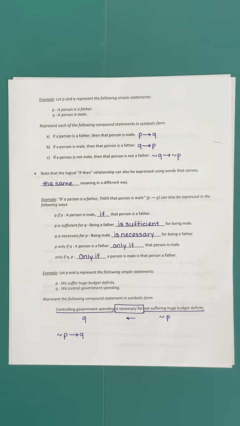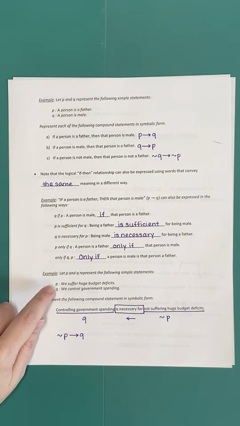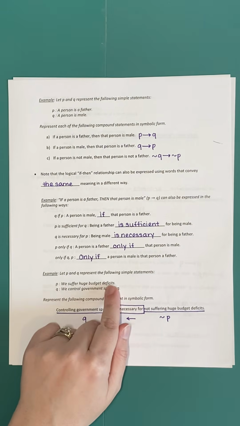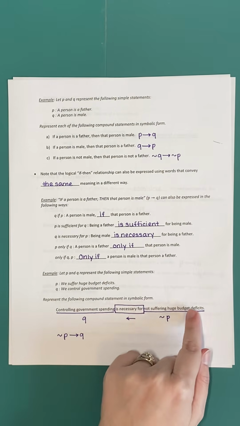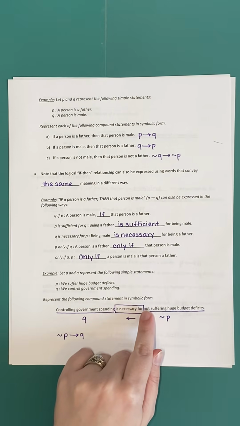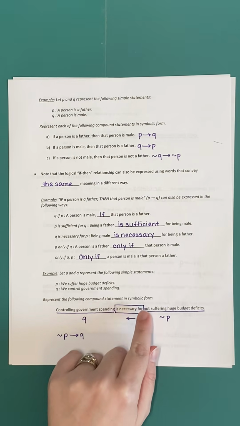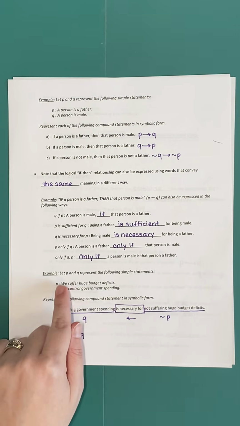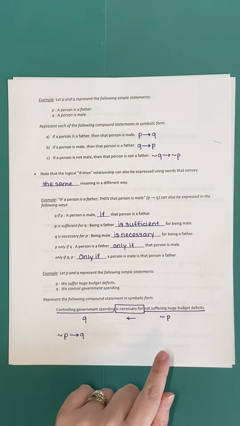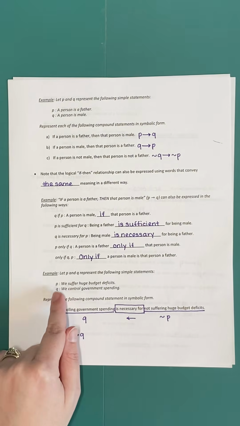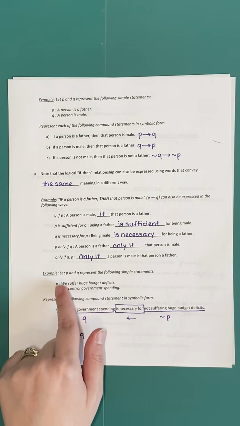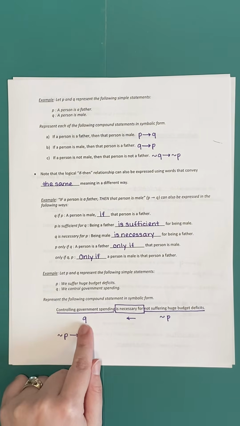Now here's where we're going to diagram. I talked about diagramming it a little bit. We want to think about what represents a statement and what represents a connective or some type of logical component. So start with the actual statements. We suffer huge budget deficits. Well, that's there. Notice we have the word not, though. So not suffering huge budget deficits is going to be not P. We control government spending. Okay, so that's there. It doesn't have a not, so it's just going to be Q.